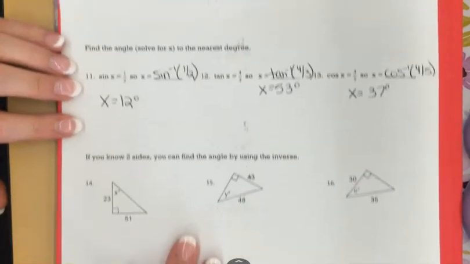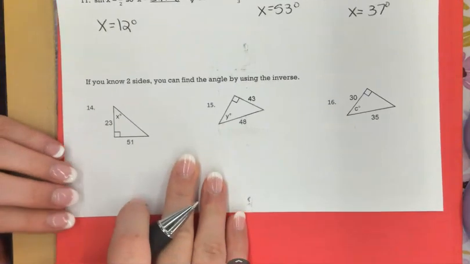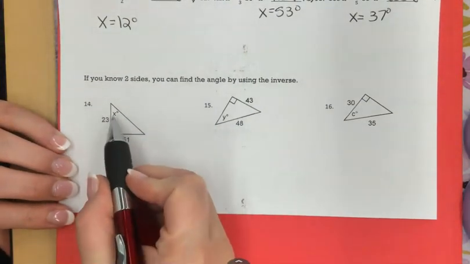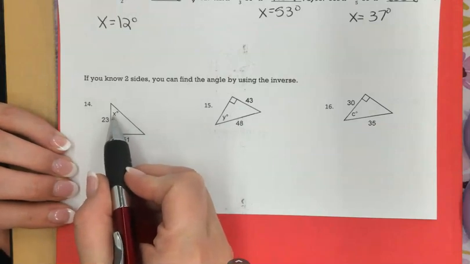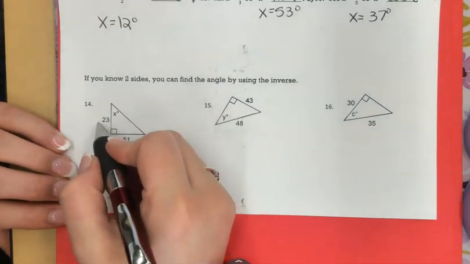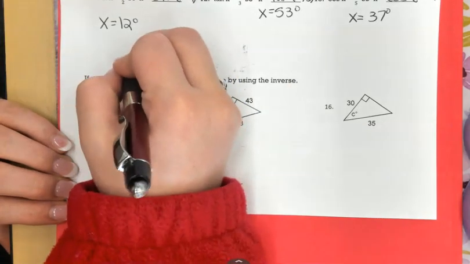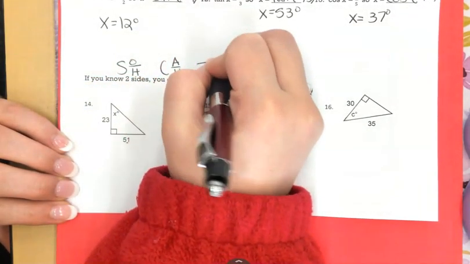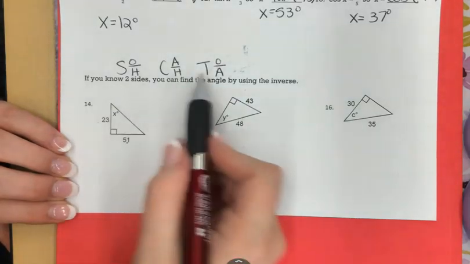So let's look at those in some actual diagrams and practice figuring out which one you would use. So on 14, I want to find x, and the sides of the triangle that I'm given are the opposite and adjacent. So I remember SOHCAHTOA, if you have forgotten already, the ratio that uses opposite and adjacent is your tangent.